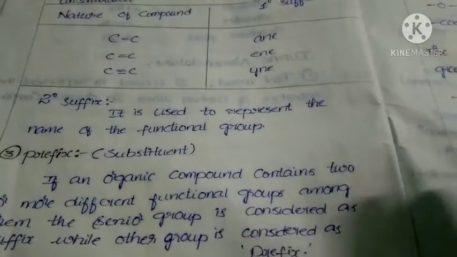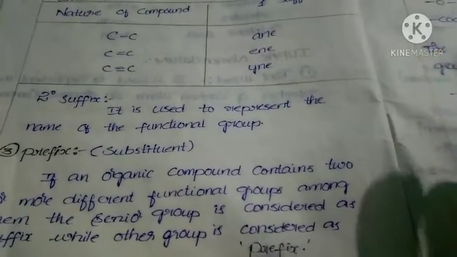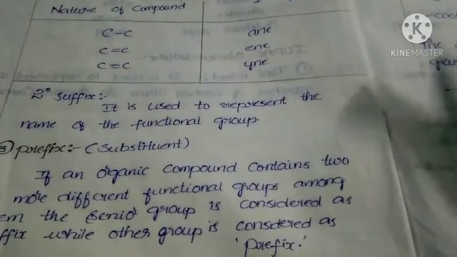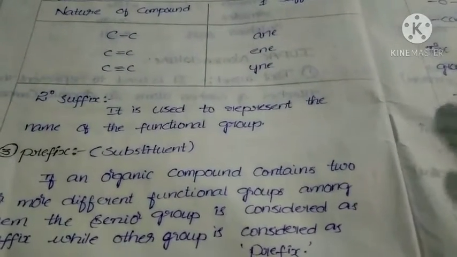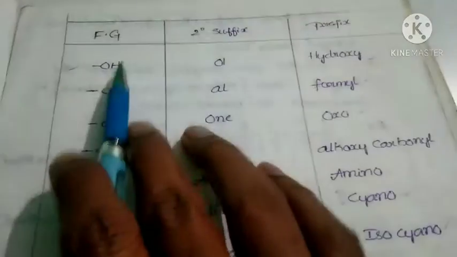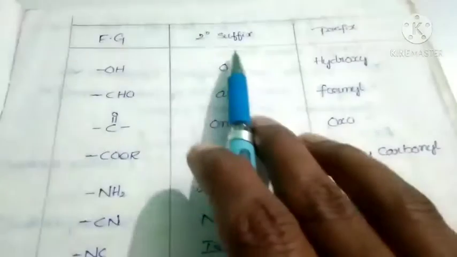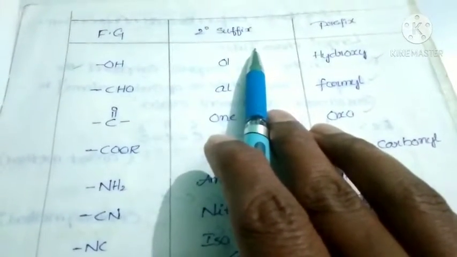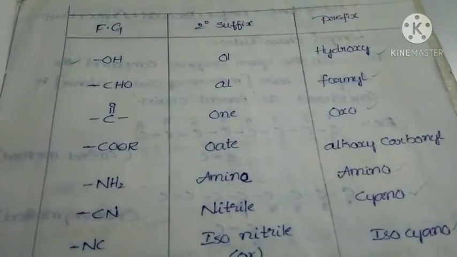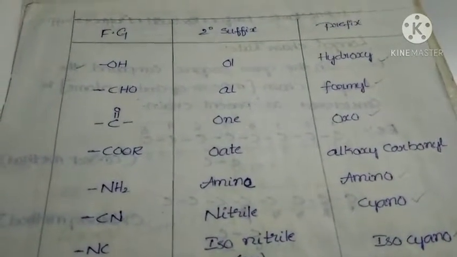After some time I will give the order of functional groups, that means which gets more priority and which gets less priority. I will give that order after some time. Next, here functional groups are there. For them the secondary suffix and the prefix, that is the substituent, are also given.